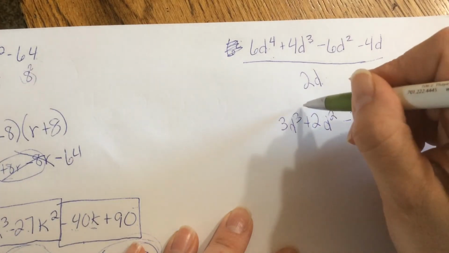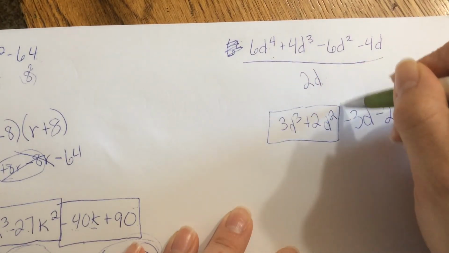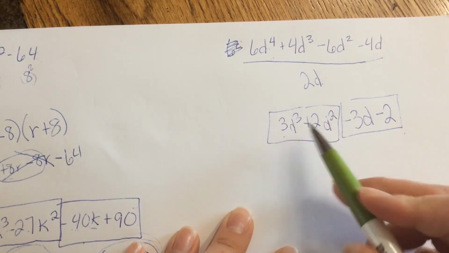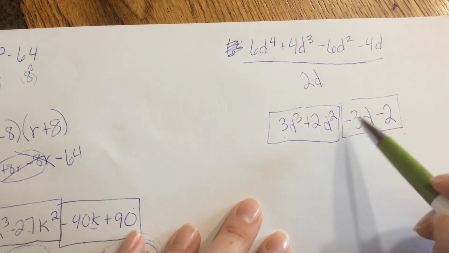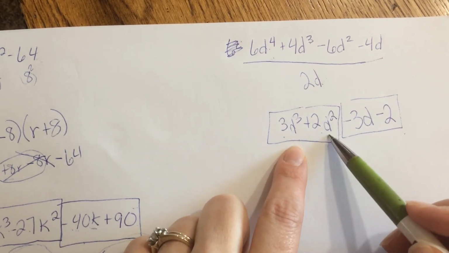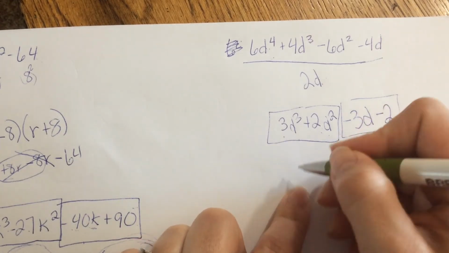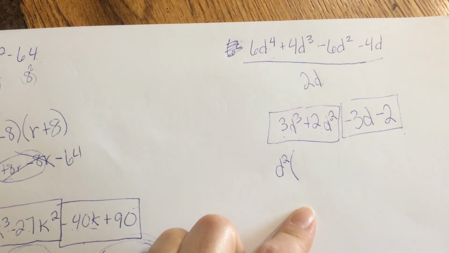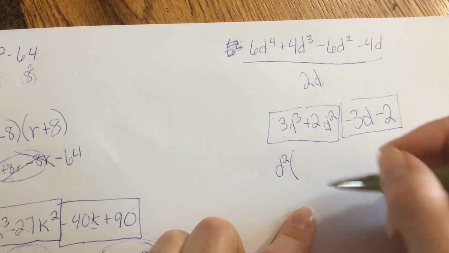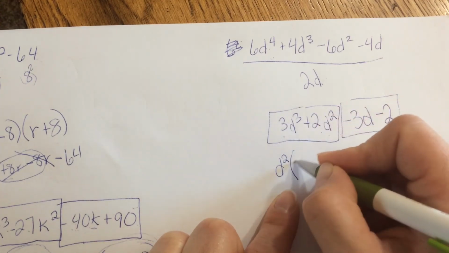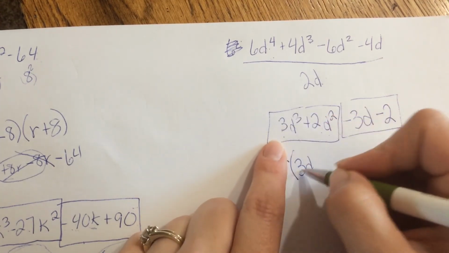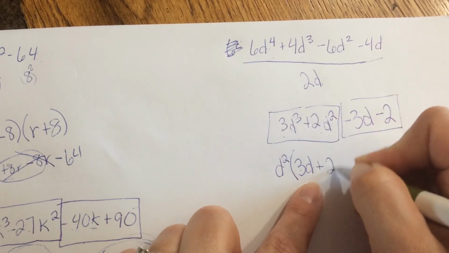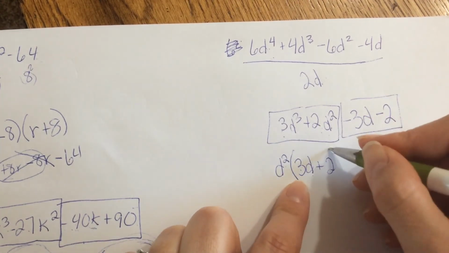So I'm going to separate these again into 2 different parts. If I look here, 2 and 3 aren't divisible by anything, but d cubed and d squared both have a d squared in it. So I'm going to factor out d squared. When I do that, I end up with 3d, because I couldn't take anything out of the number, and d cubed divided by d squared is just d, plus 2, because the d squared is already there.